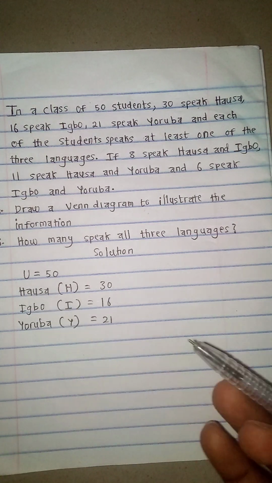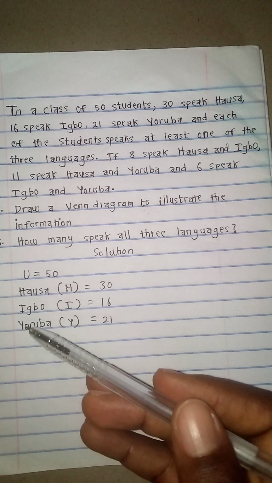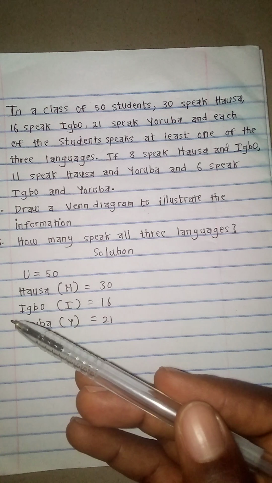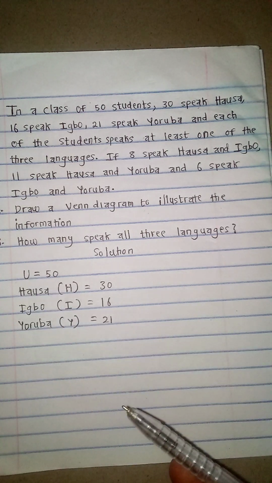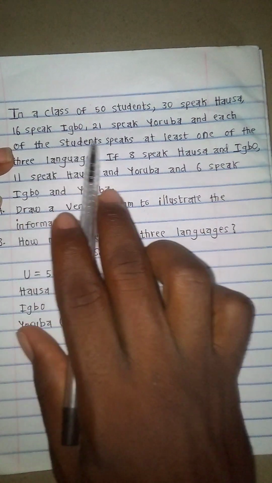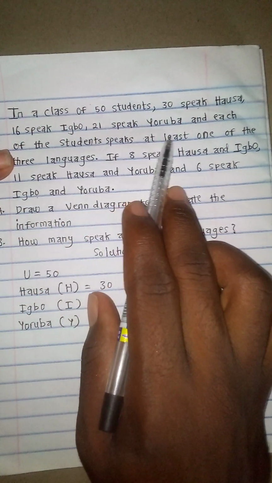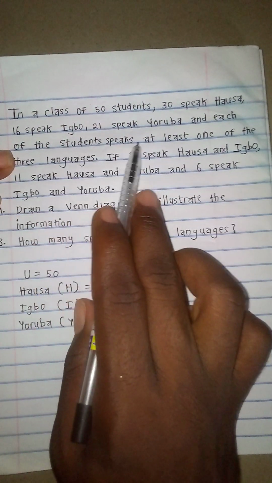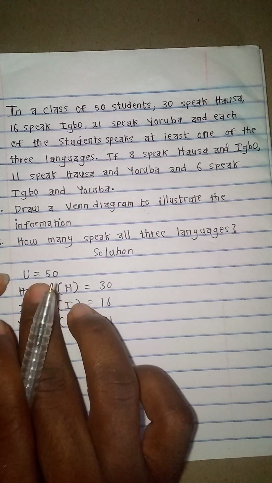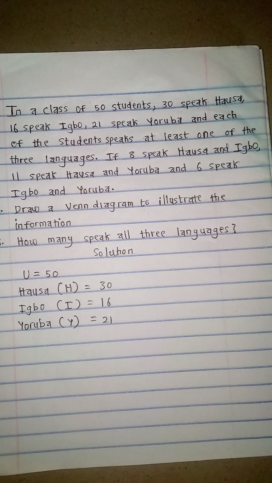We have some students that speak Hausa, some that speak Yoruba, some that speak Igbo. Do you understand? In fact, we have some that speak Hausa and Yoruba, some speak 2, some even speak the 3. But it is a must that every student speaks one according to the question. They said each of the students speaks at least one of the 3 languages. That means there is no student that did not speak any of these 3 languages.